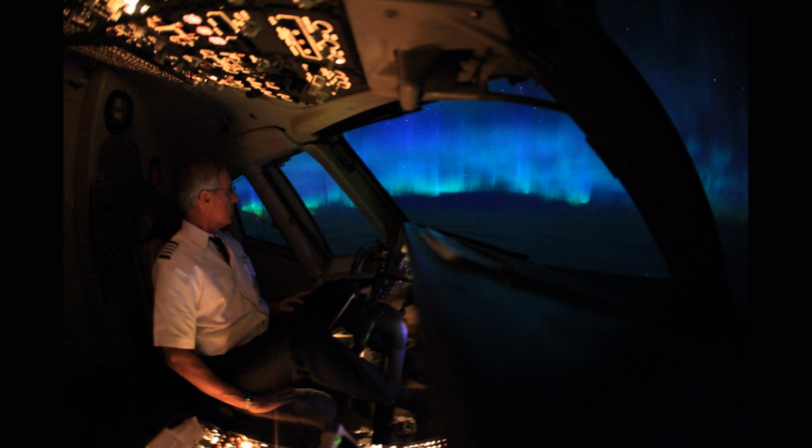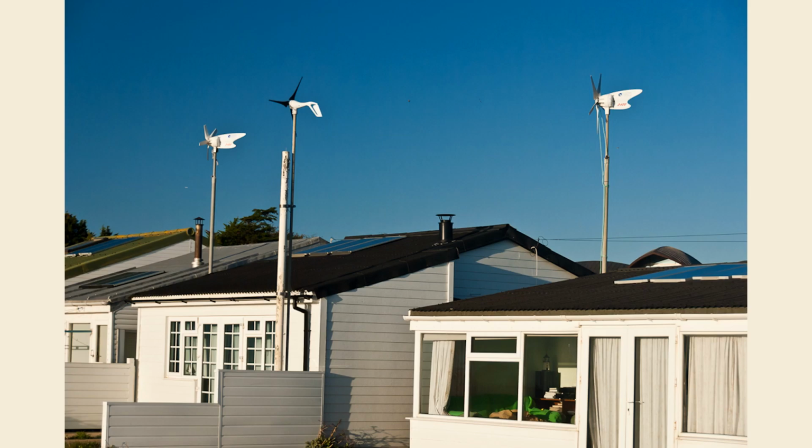The Northern Lights are a result of the interaction between the Earth's magnetic field and the solar wind, a stream of charged particles that flows from the sun. Animation showing the solar wind flowing towards the Earth, and the Earth's magnetic field deflecting the particles towards the poles.